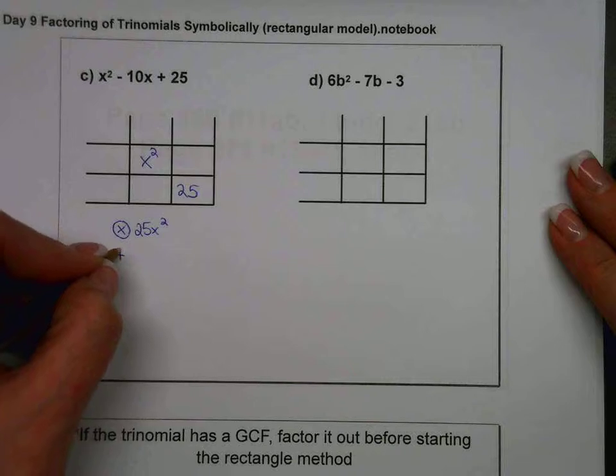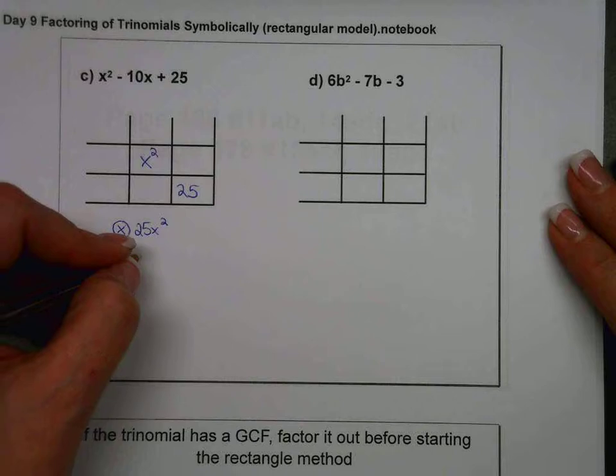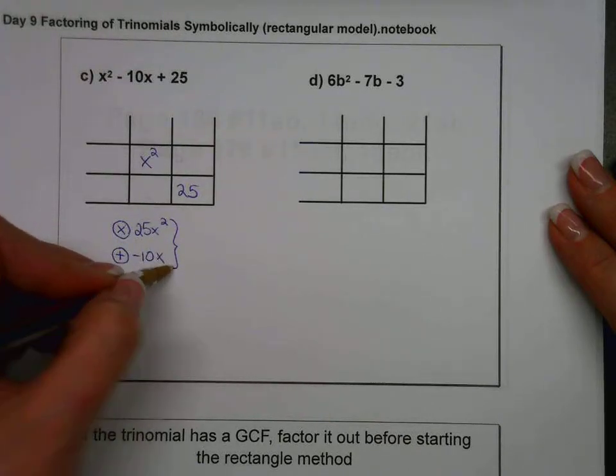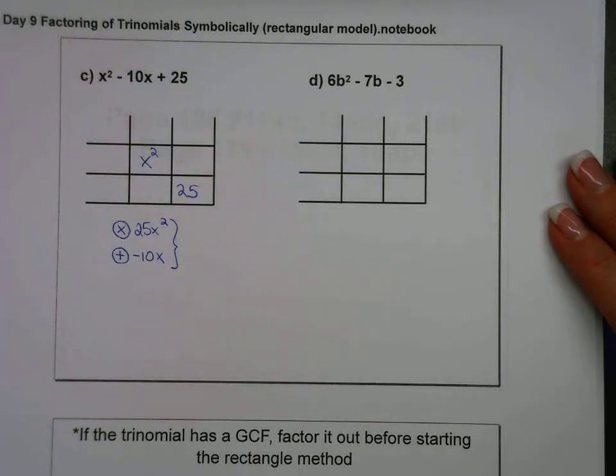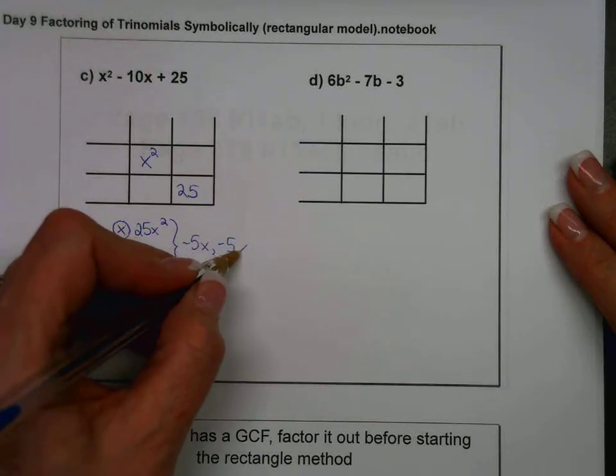And my numbers have to add to whatever the original middle term was, which in this case is a negative 10x, because these two boxes have to combine together to give me the negative 10x's. When I look at the numbers I have here, because I'm multiplying to a positive 25, I know that my numbers either have to be both positive or both negative. Since my numbers have to add to a negative number, I know that my two numbers have to be negative. In this case, a negative 5x and a negative 5x.